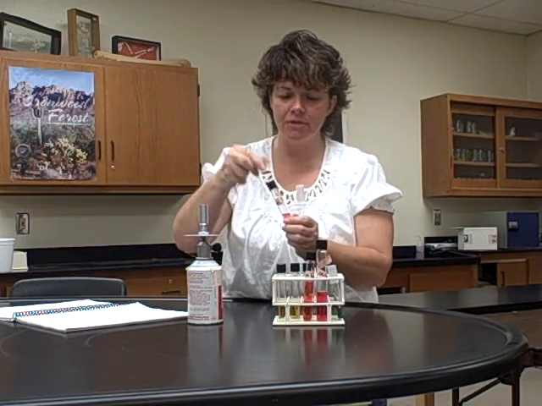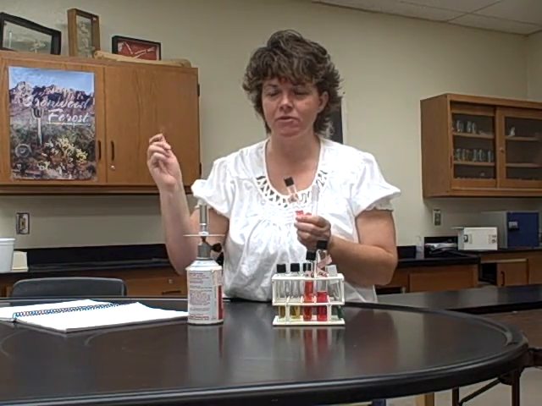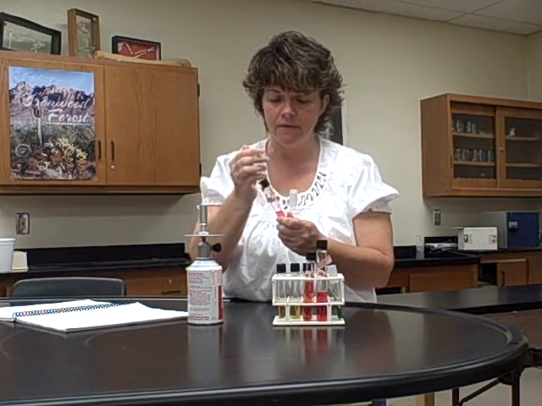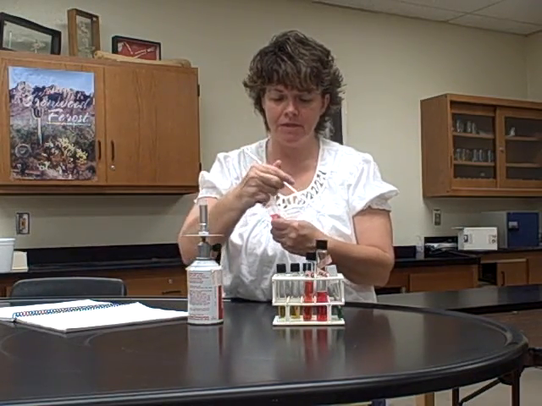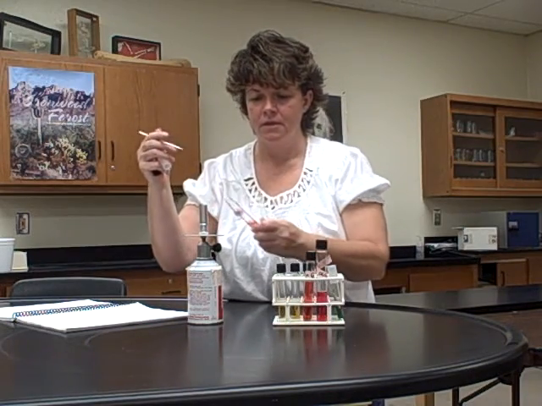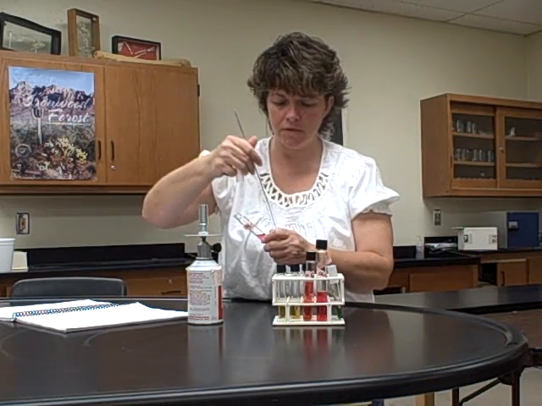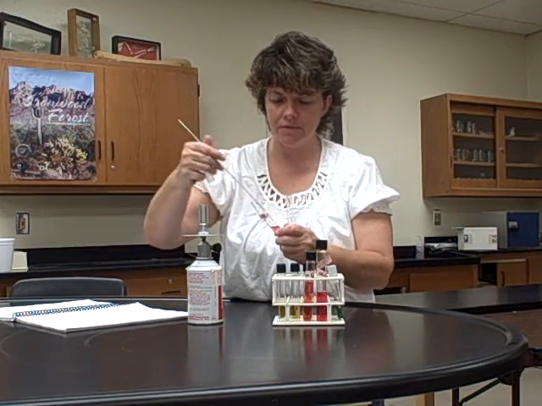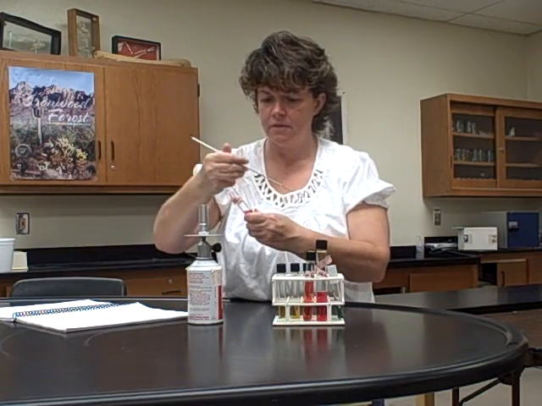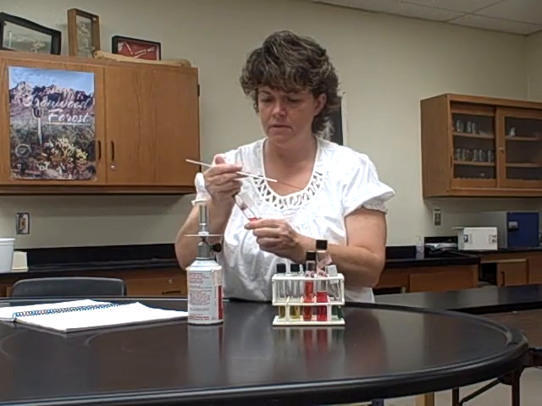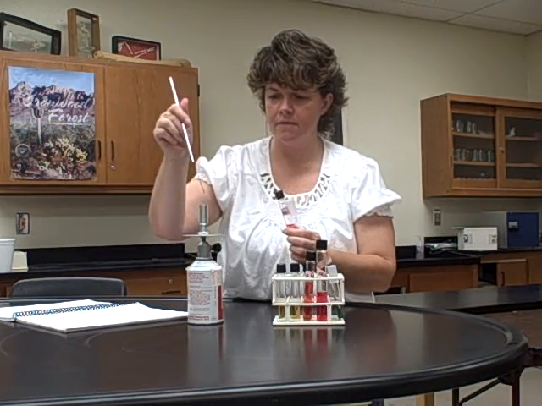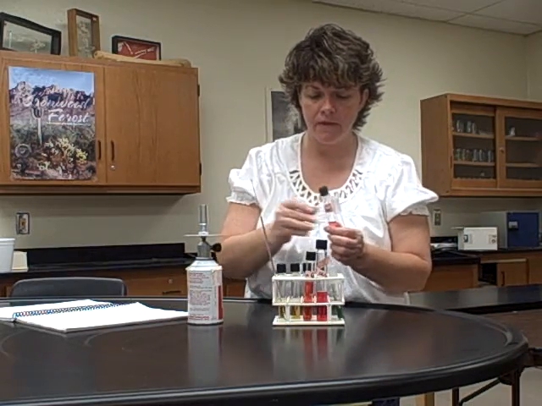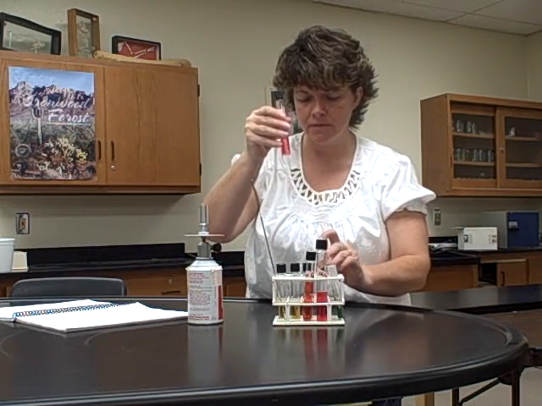I'm going to loosen that a little bit before I start grabbing with my fingers. So I've already sterilized my loop and it's cooled down. So I'm going to take my lids off. I'm going to go into my culture like I've always done, and then go into the new one. Okay, sterilize my loop.